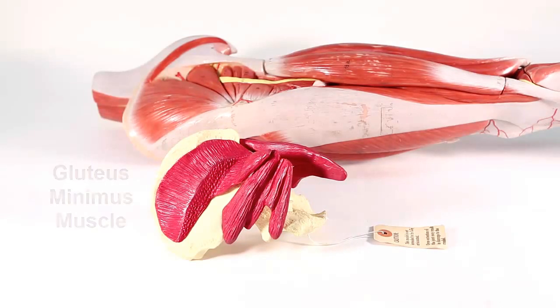So the origin of the gluteus minimus is going to be between the anterior and inferior gluteal lines. So again, between the anterior and inferior gluteal lines. Its insertion, the greater trochanter again. Now its action is the same as the gluteus medius. It's abducting, so abduction, as well as medial rotation of the thigh. And the innervation is the superior gluteal nerve.